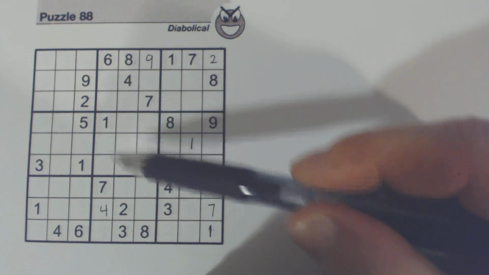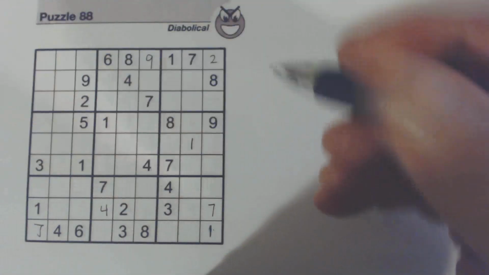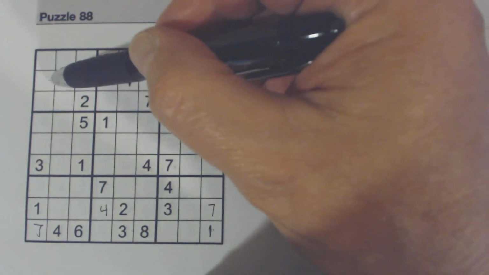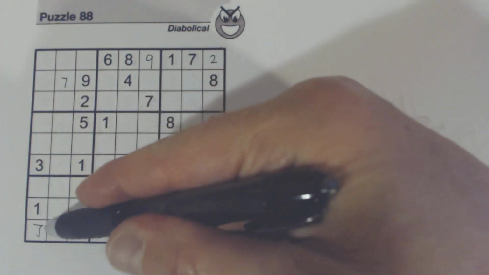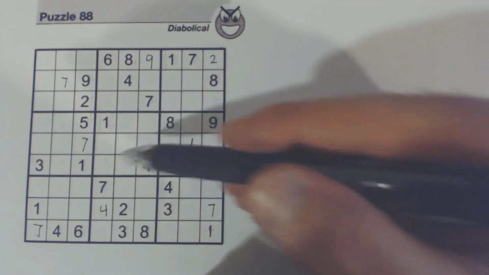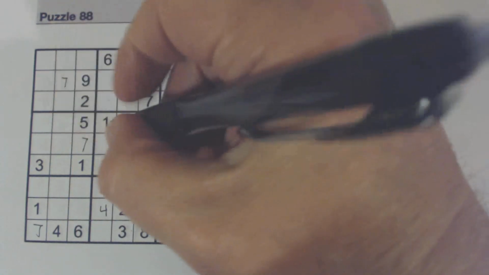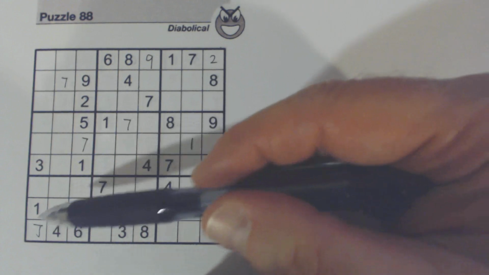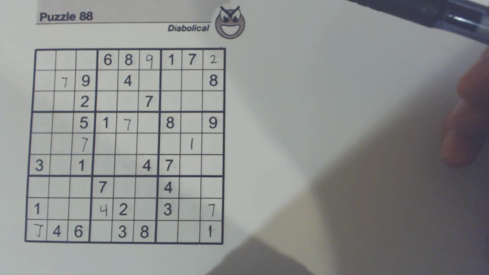Now we got a 7 and 7 there, so there's a 7. Okay. And remember we had 7s here, so that's a 7 right there. 7, 7, 7. So 1, 2, 7, 7, 7. Okay, now we've got all our 7s.